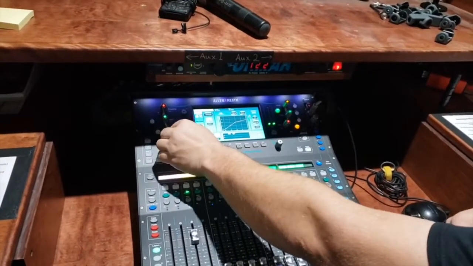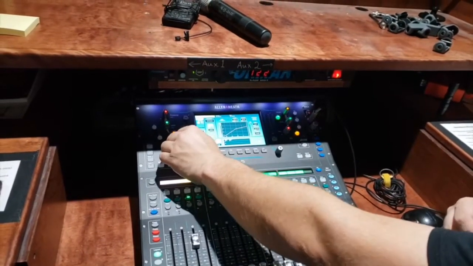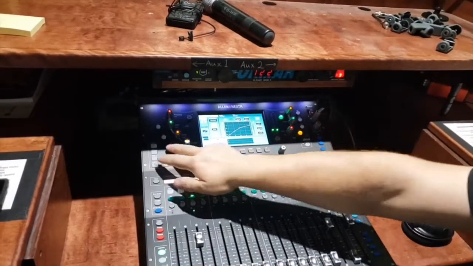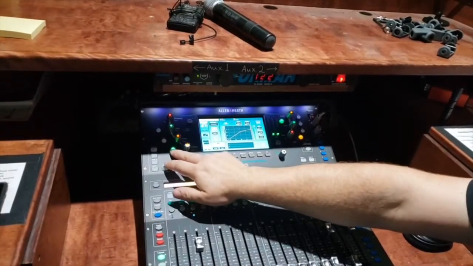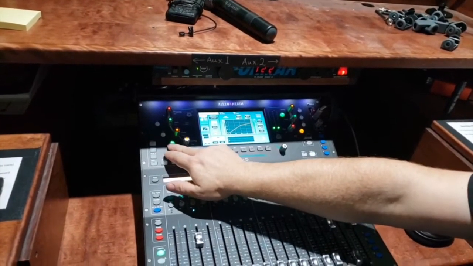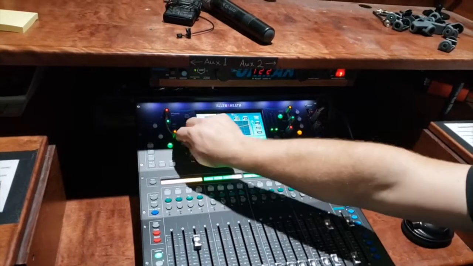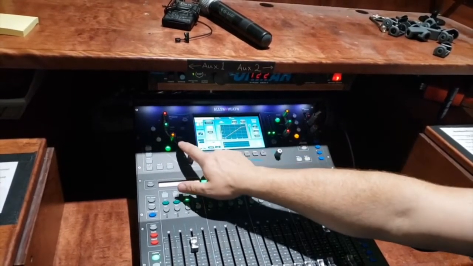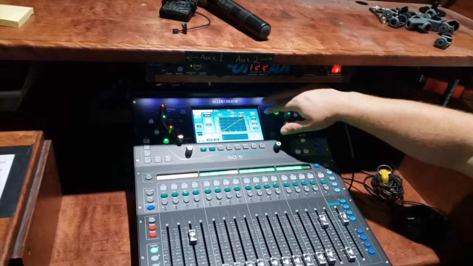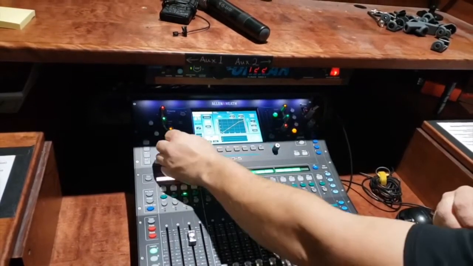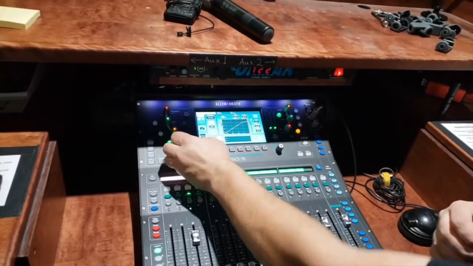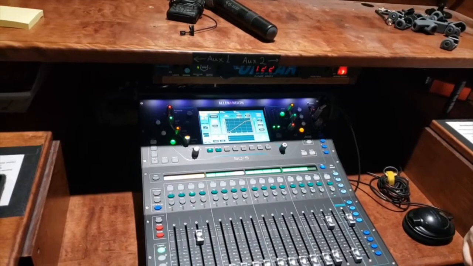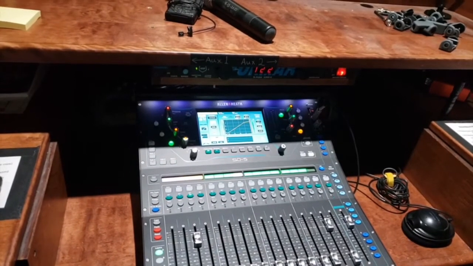So a good practice for that is find where you like the volume in the room. Start with your compressor on. Get your threshold a little higher. Your threshold is always on this dial. I'll show you the other parameter that you'll adjust. You'll start with your threshold a little higher, and then find where you're comfortable with the volume being.